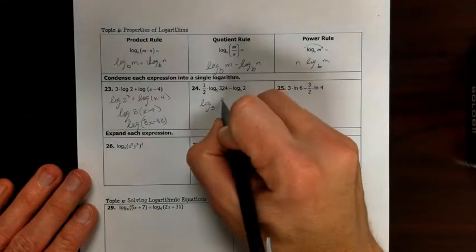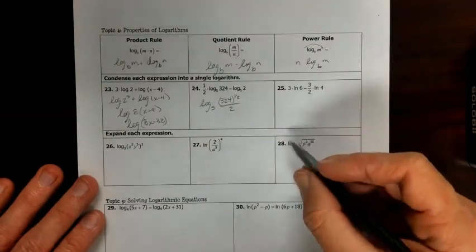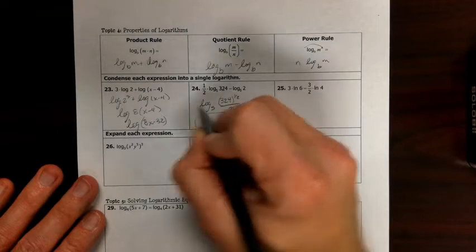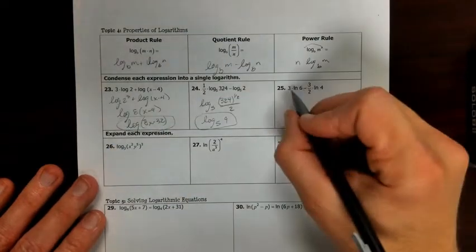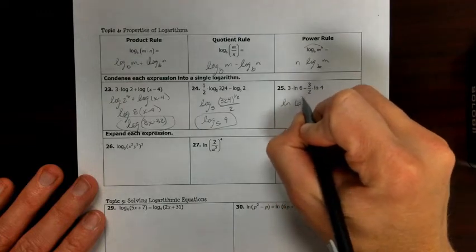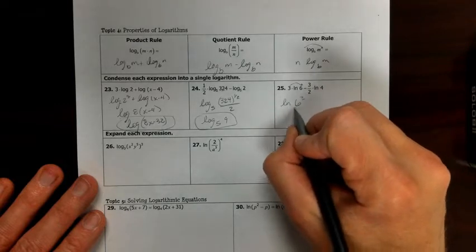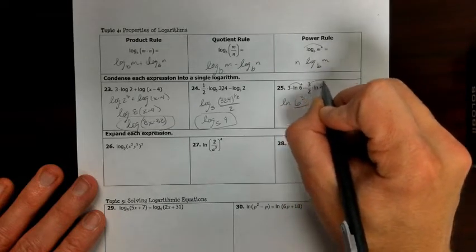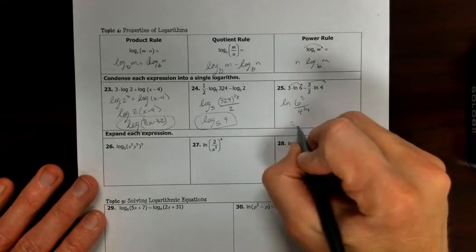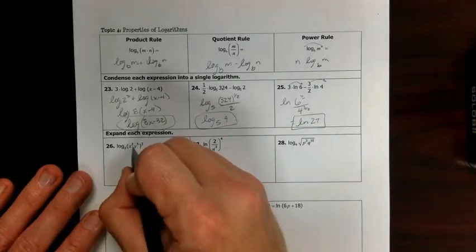Just a quick reminder, 324 to the 1/2 over 2, we write it like that. So we have the log base 5 of 9. Same thing here. I've got the natural log of 6 to the third, right? I'm going to bring that as the exponent, and it's divided by 4 raised to that exponent also, so 4 raised to the 3/2. Now it's going to give me the natural log of 27. Log base 3 of this.